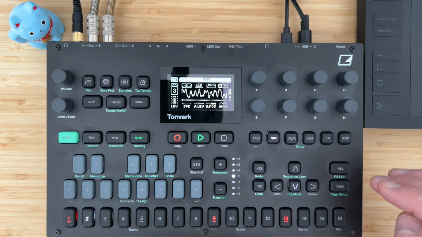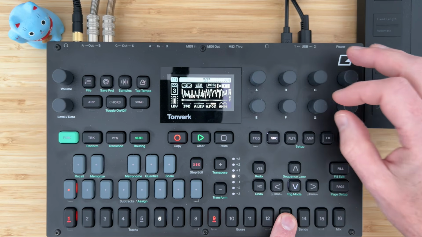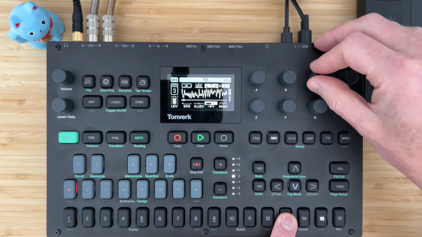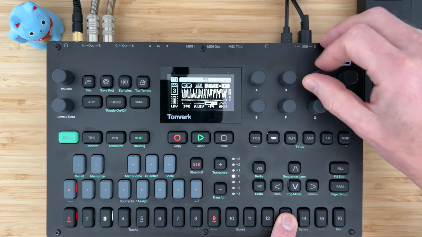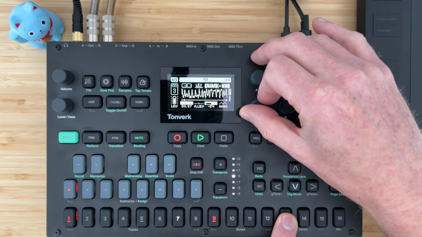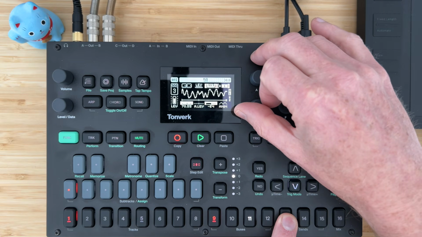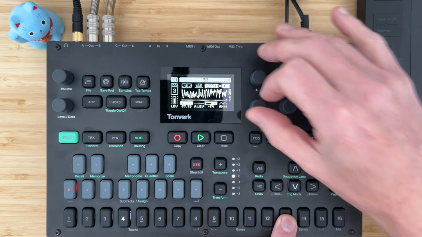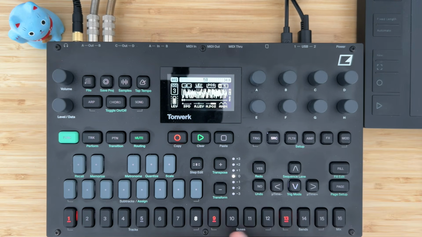And what can we do with this one? We can have it going backwards. Change the position. If I wanted to, I could copy this trig.